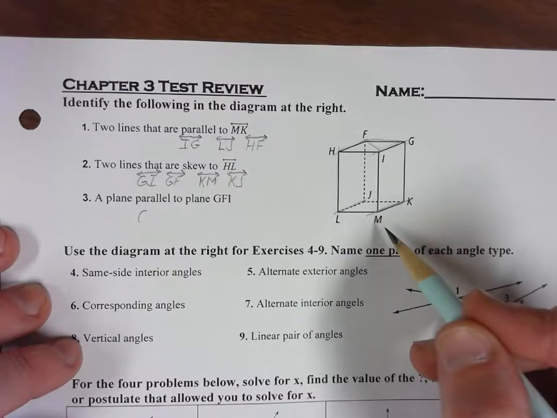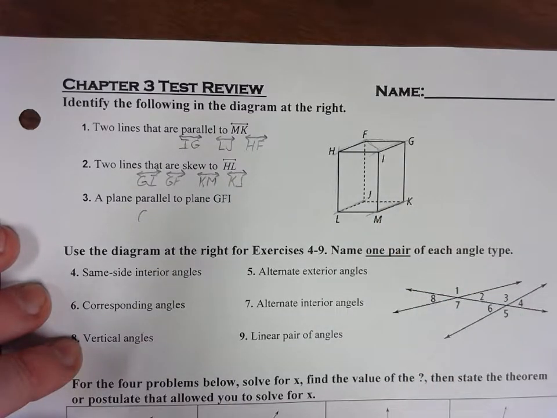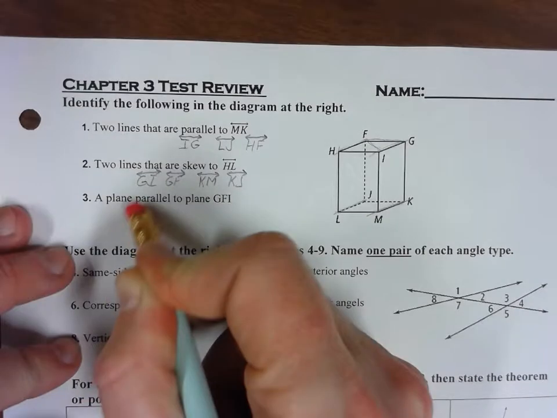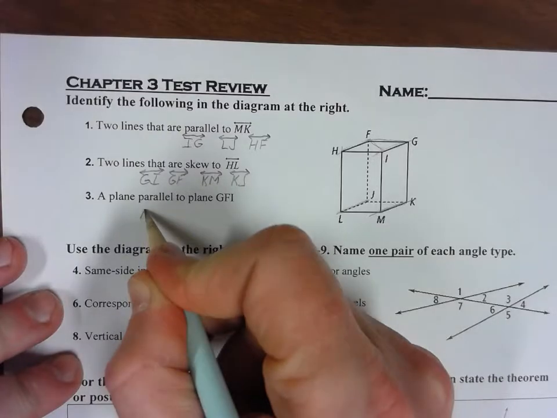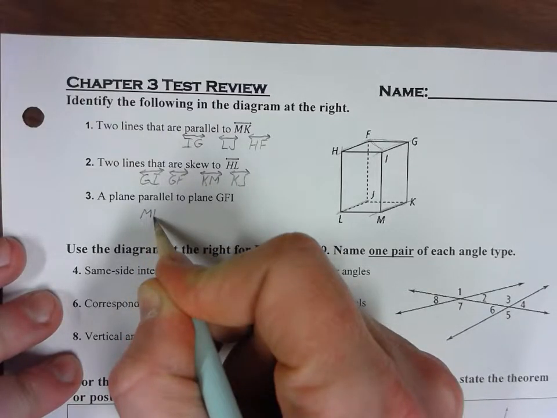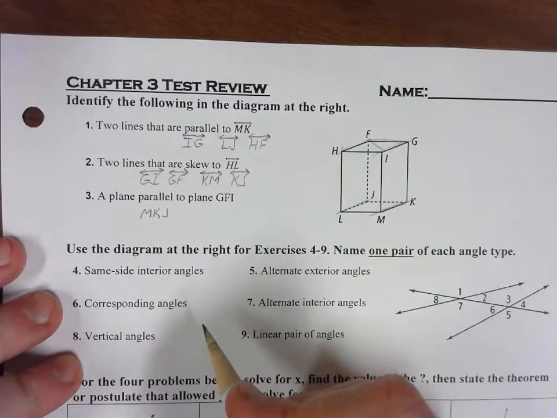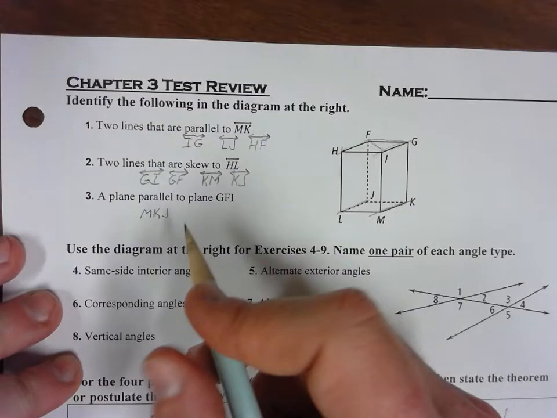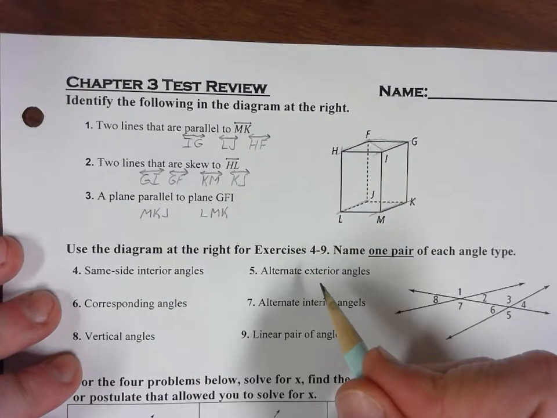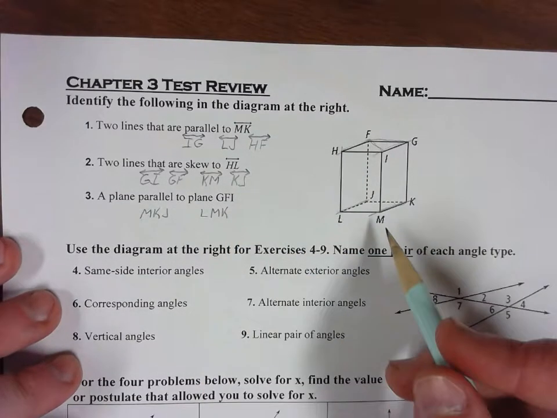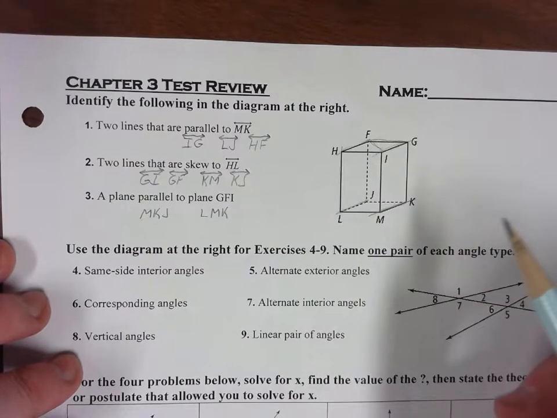We can choose any three that we want to. I'll erase my mark from before. And so I'm going to choose M, K, and J. But if you wanted to choose L, M, K, or any other combination of L, M, K, and J, that will work.